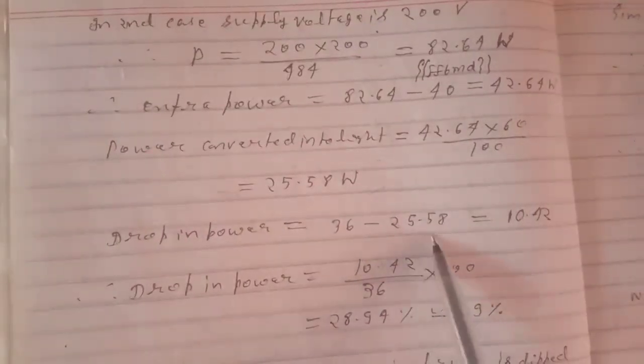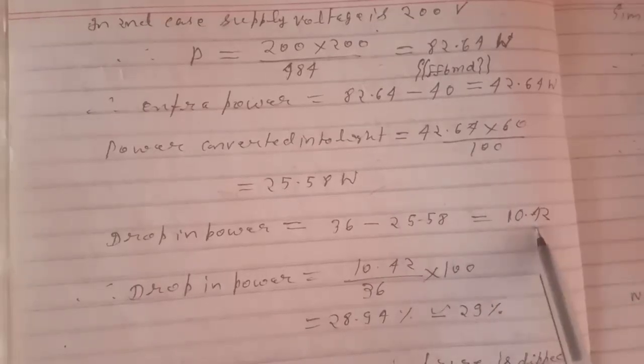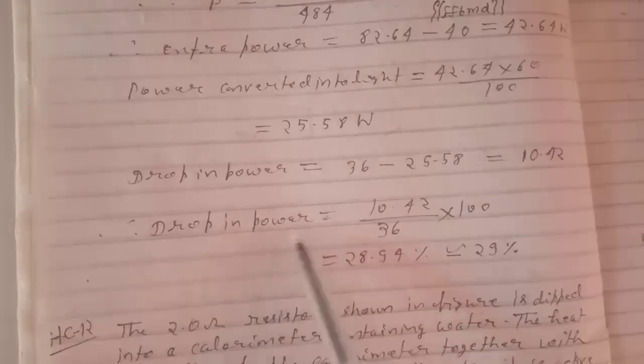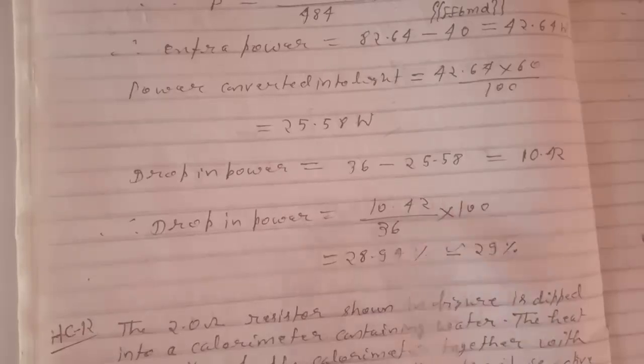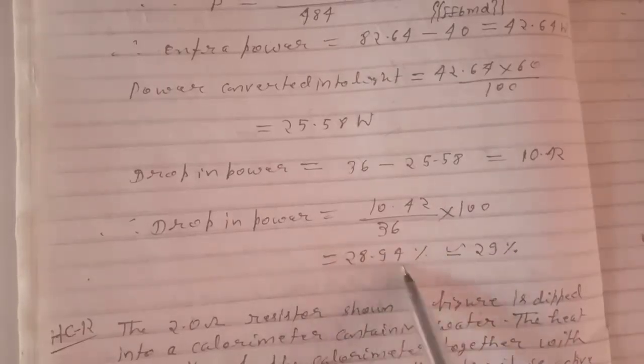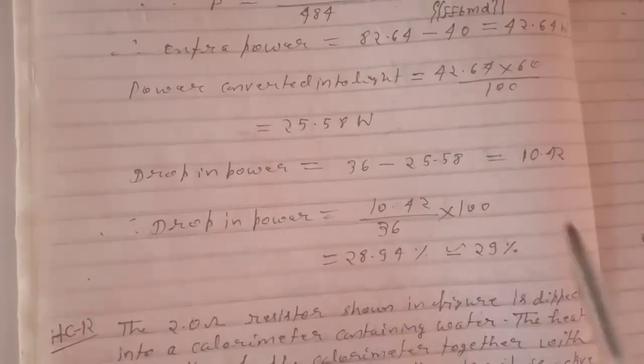Now drop in power is 36 minus 25.58, 10.42 watt. Hence percentage drop in power is 10.42 by 36 into 100 equals 28.94%, equivalent to 29%.